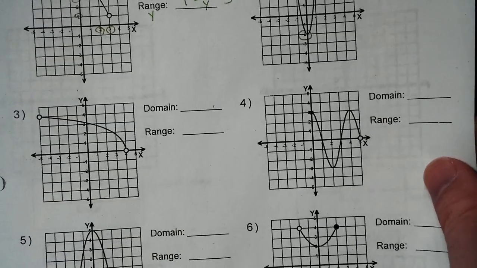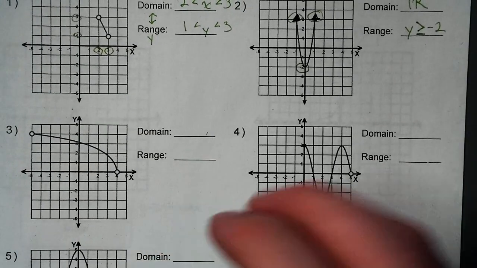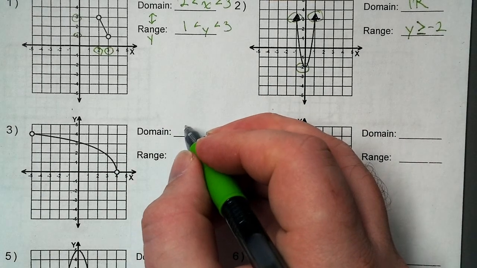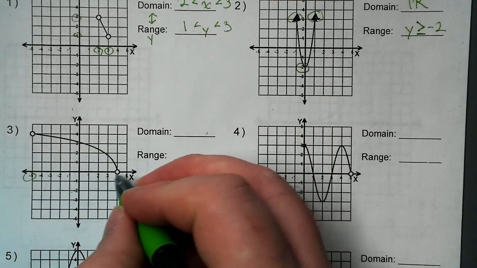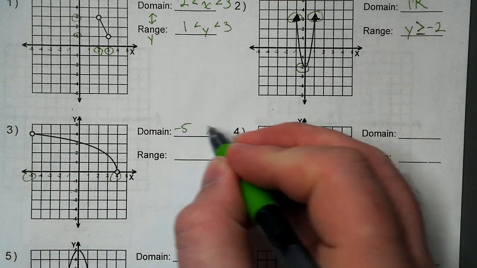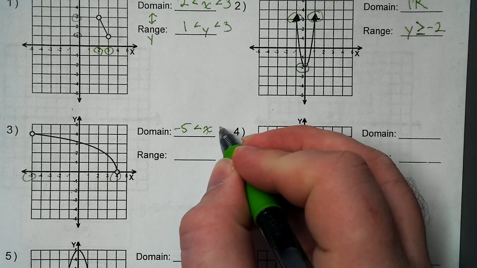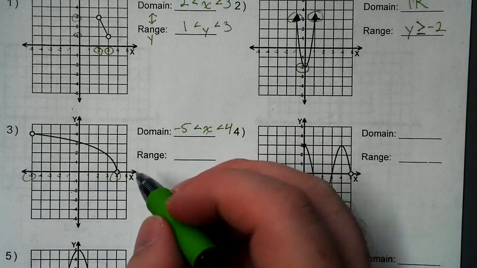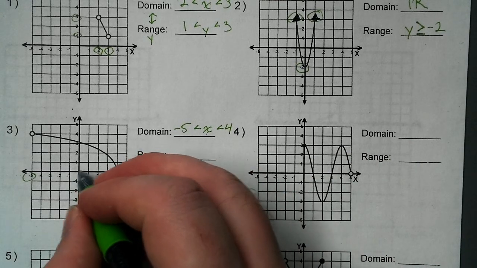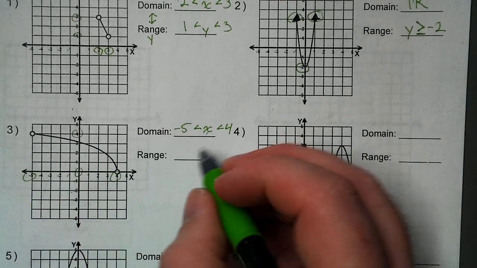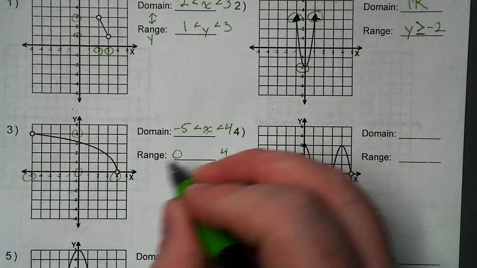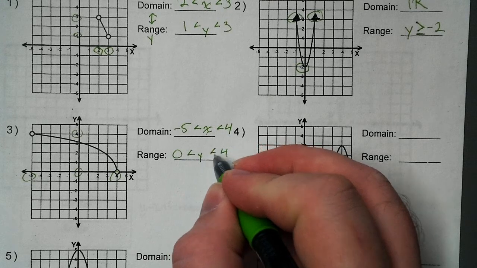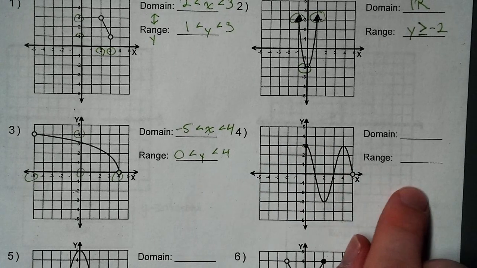Let's keep going. 3. 2 stops, 2 symbols. So for my domain, I'm going to have from -5 to +4. They were both open circles, no change on symbols. Range, how low does it go? It goes from 0 up to 4. 2 stops, so 2 symbols. And since they're both open circles, that's it.